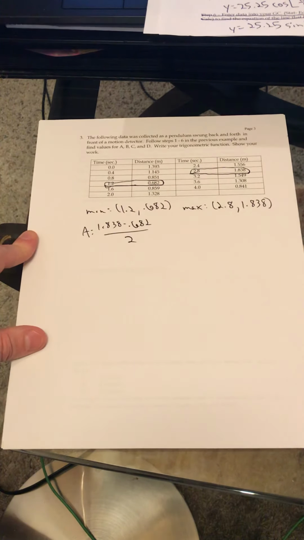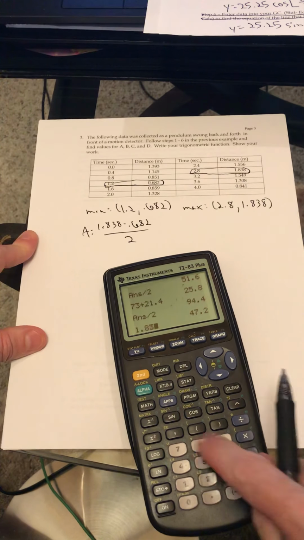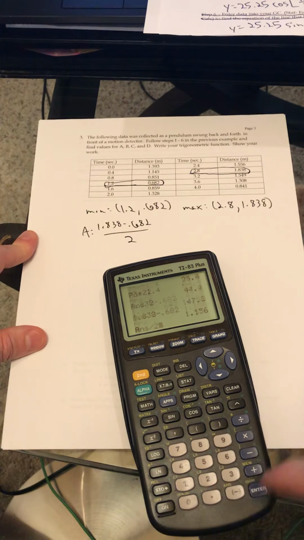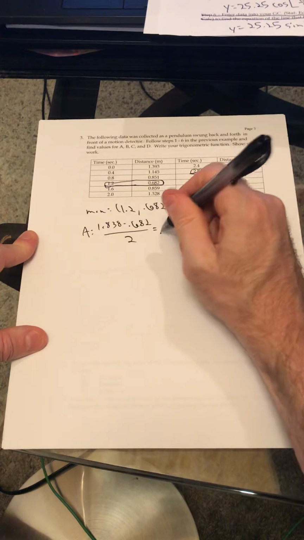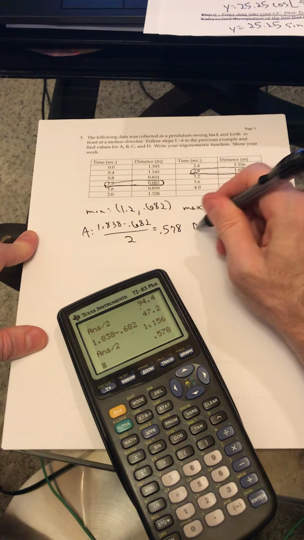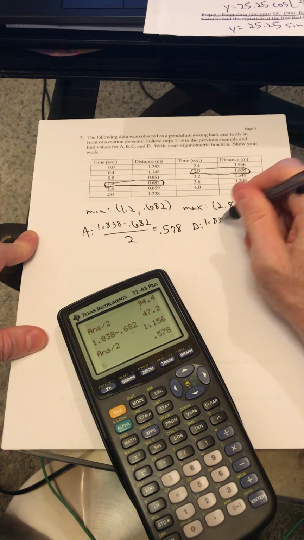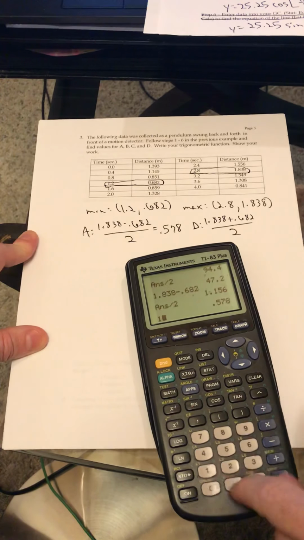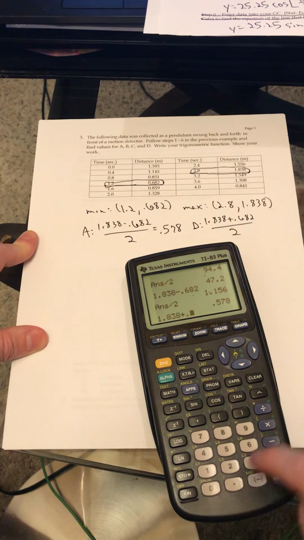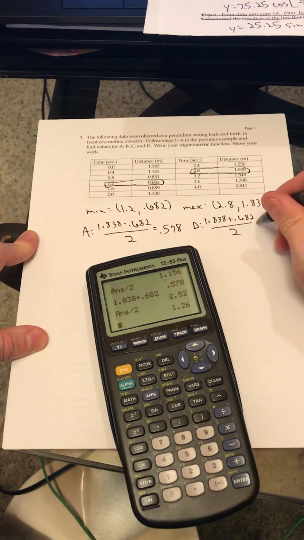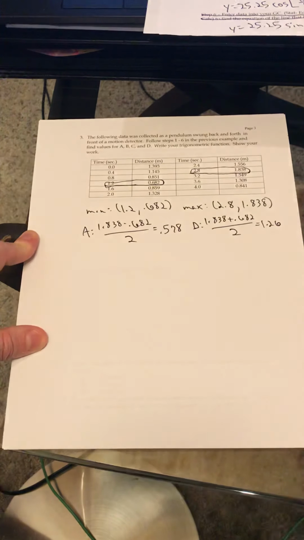Definitely going to use the calculator here. .578. For D, we're just going to add those and divide by 2. .26.